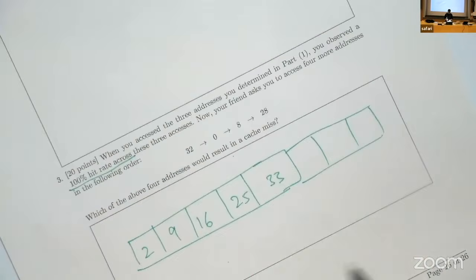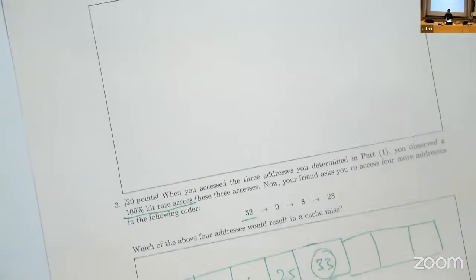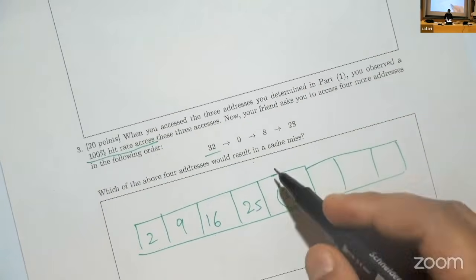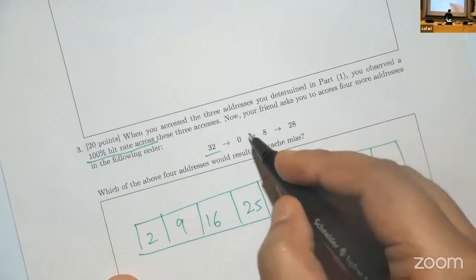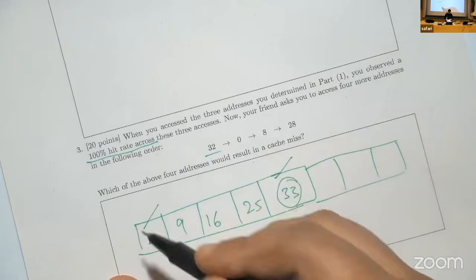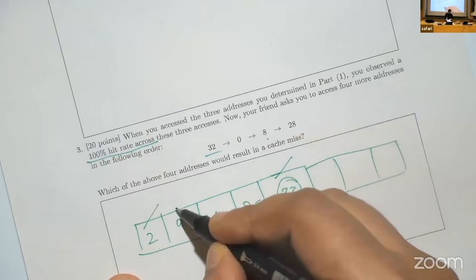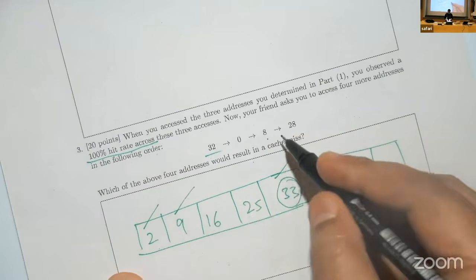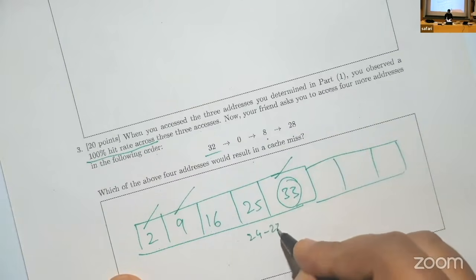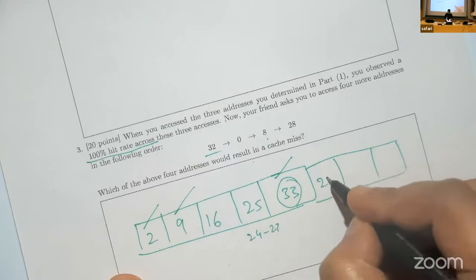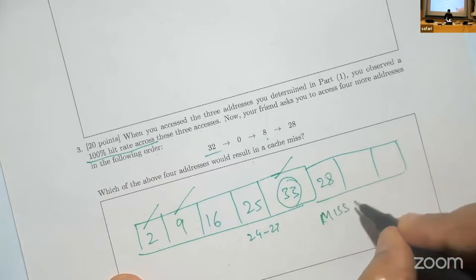And here you can see that there is 32, and there is already a block which has the byte address 33, which means it will be a hit. And then you have 0, and because there is a block which has 2, you get a hit. 8 is already there because of 9, and you get a hit. 28 is not there because this block stores 24 to 27. So this one will be stored in 28, and this is a cache miss. So the answer is 28.